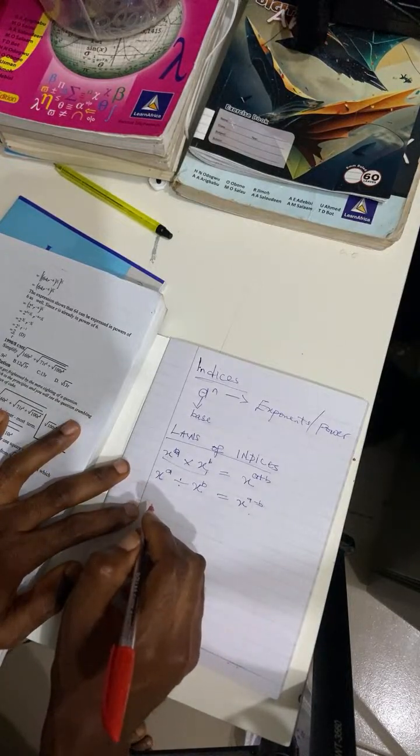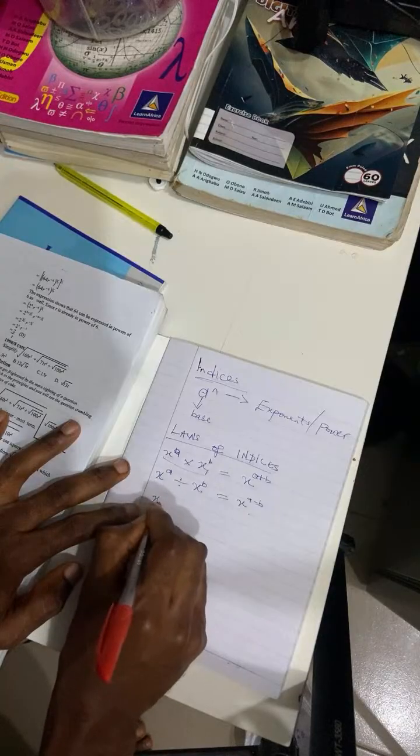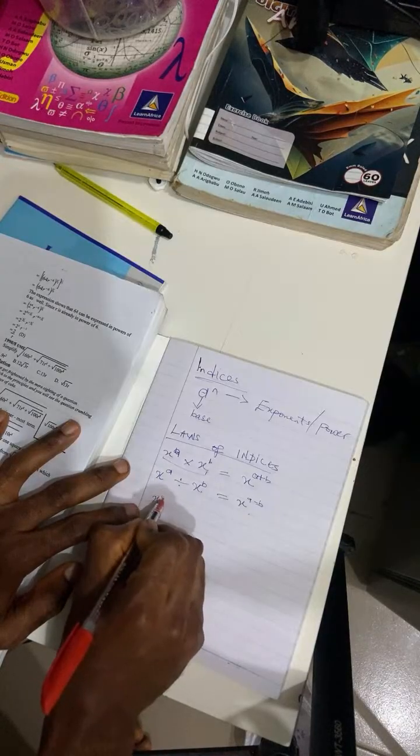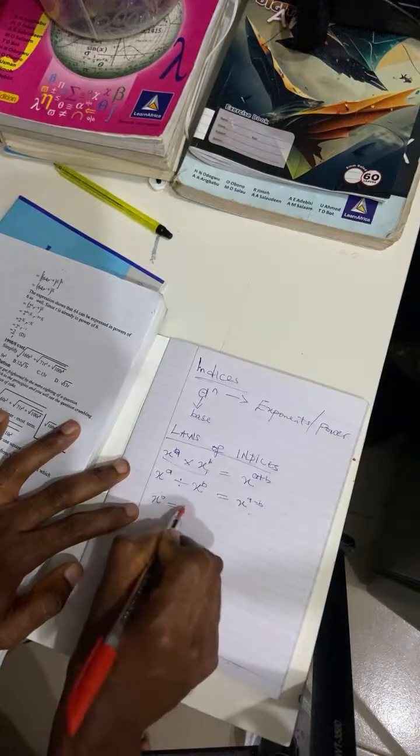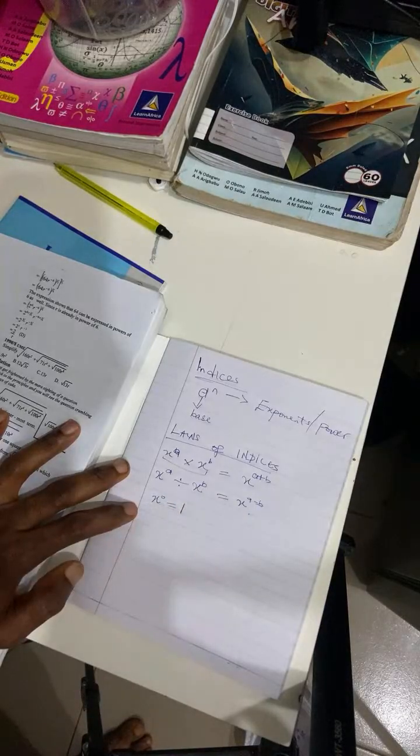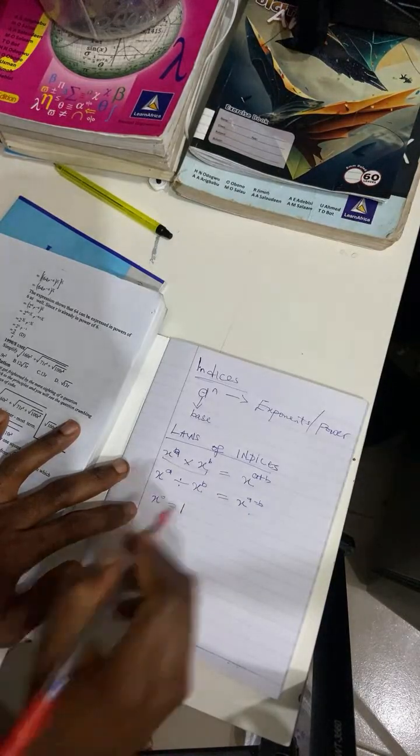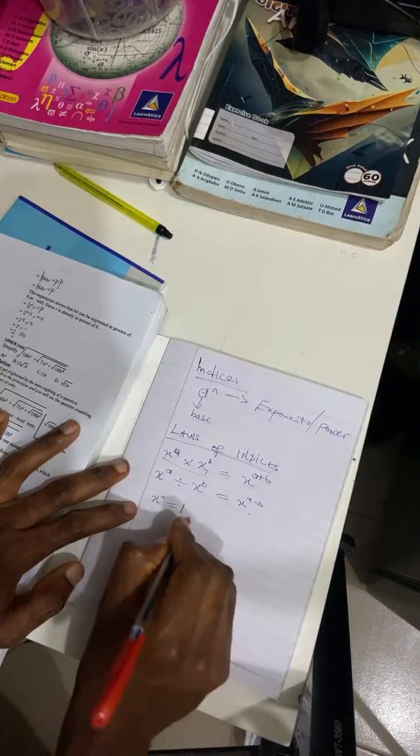Another one says that whenever you have any number raised to power 0, the answer is 1. Whenever you raise any number to a 0 power, we have it as 1.